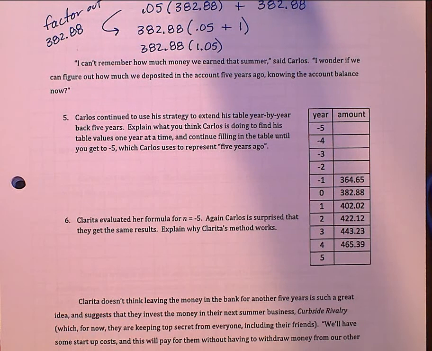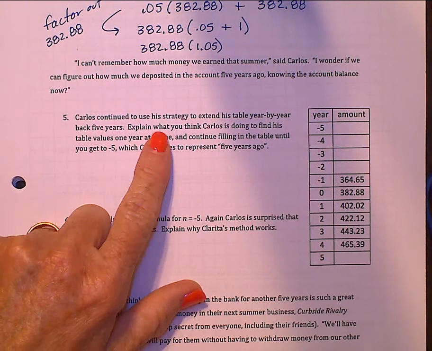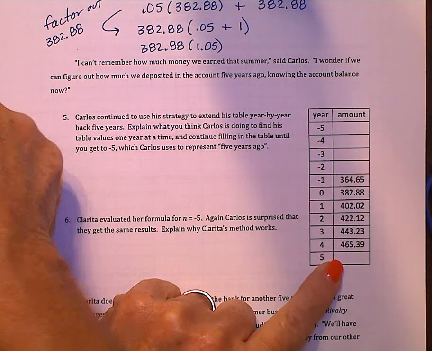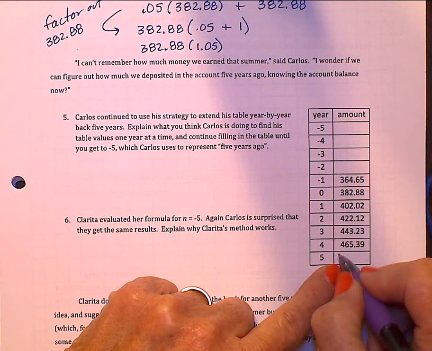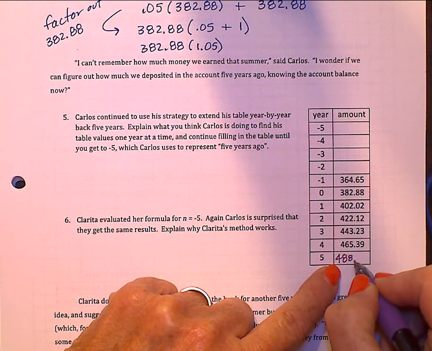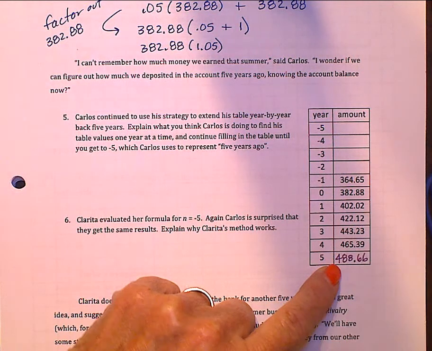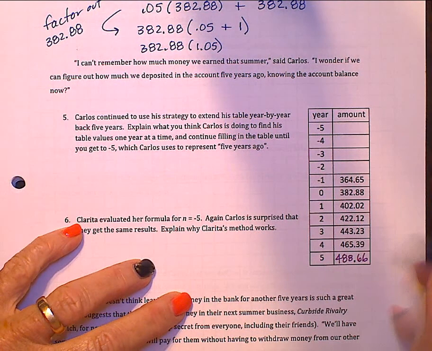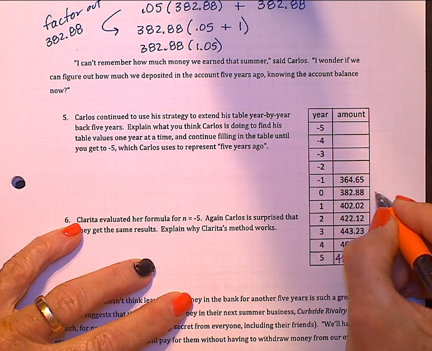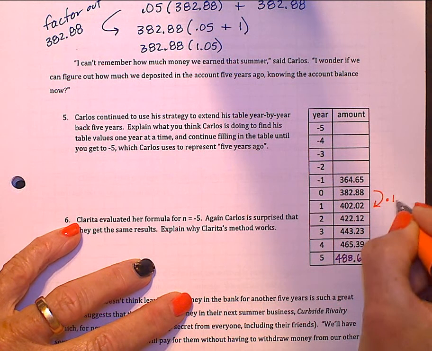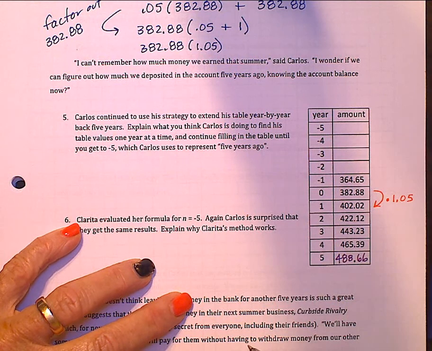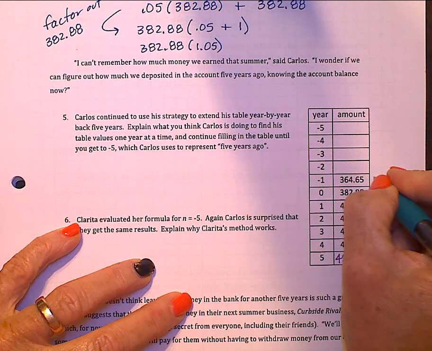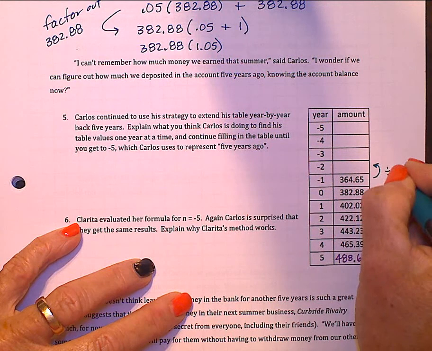Okay, this time Carlos wants to go backwards and fill this in. Let's go back and fill this bottom one in. We already figured that one out. That was 488.66. Going backwards, well, we know to go forward, we had to multiply by 1.05. So to go backwards, we're going to have to divide by 1.05.